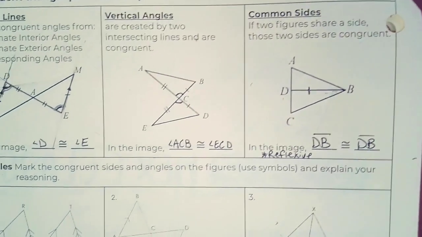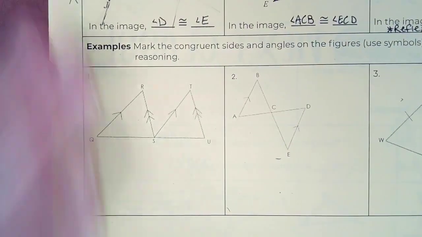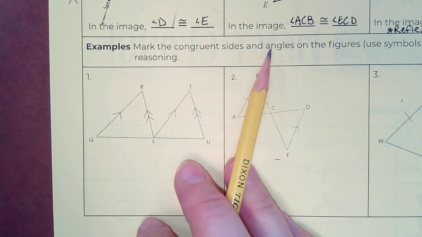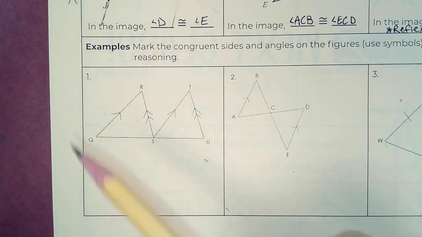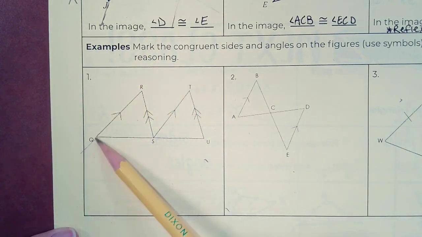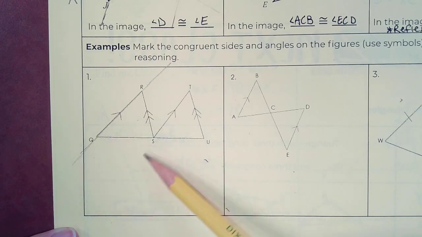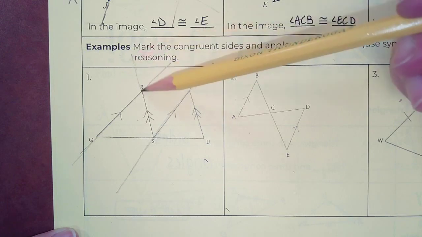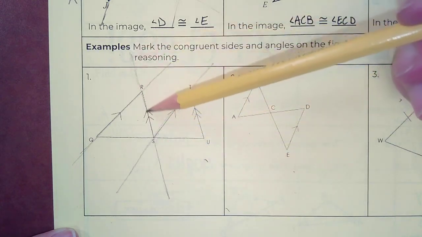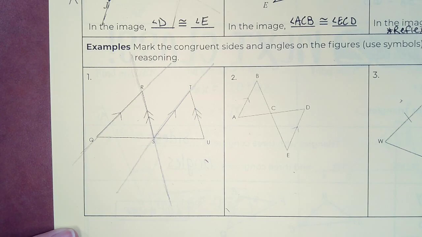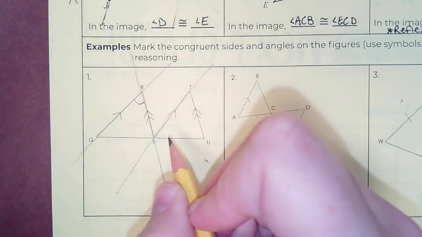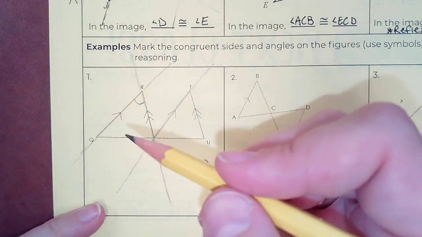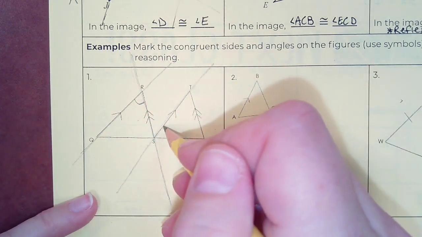So let's look at this next part here. It says, mark the congruent sides and angles on the figures. Use symbols and explain your reasoning. So here, if I was to extend this parallel line and extend this parallel line, it shares one transversal right here. Right? I am able to say this angle here and this angle here are congruent.